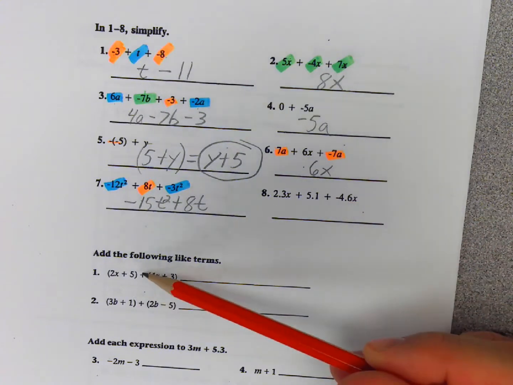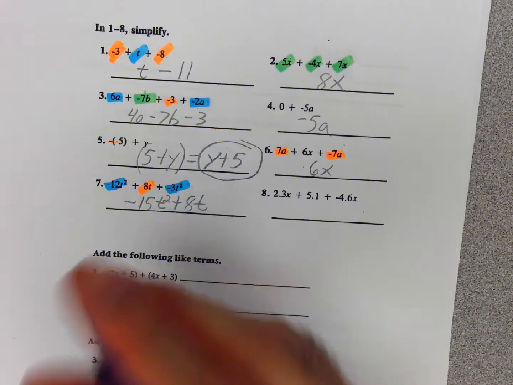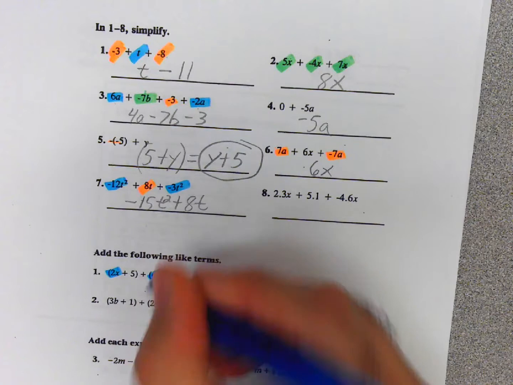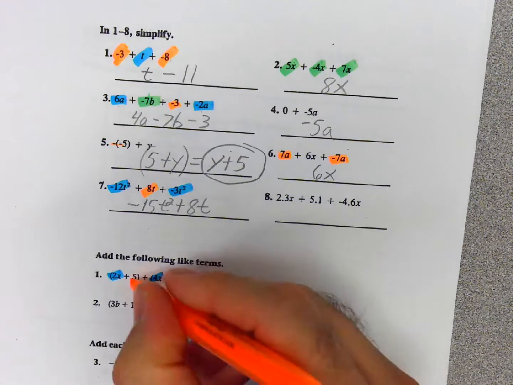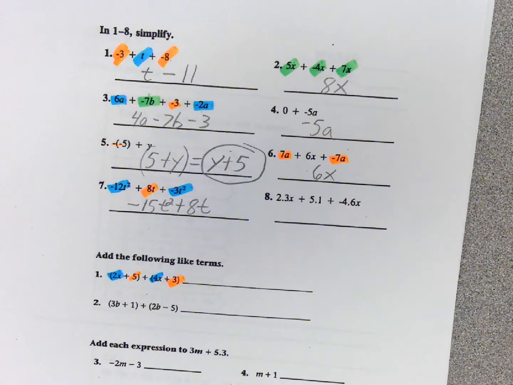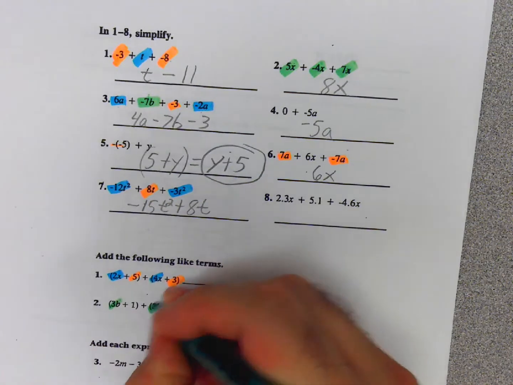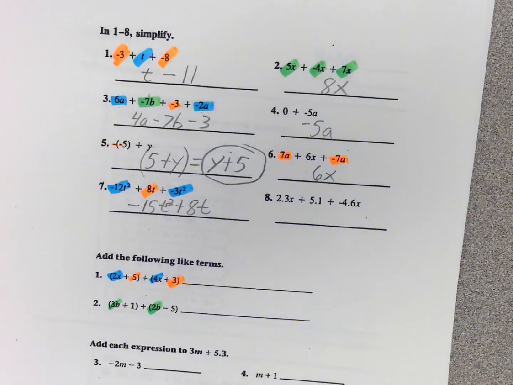So you're going to try 8 out. If you look here, the parentheses, just ignore them and combine your like terms. Put the x's with the x's, numbers with the numbers. And for this next one, put the b's with the b's, the numbers with the numbers, okay? And then there you go.